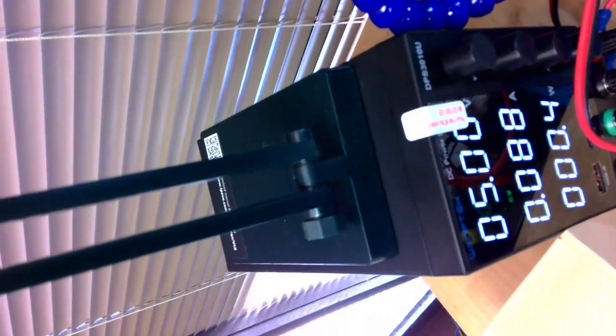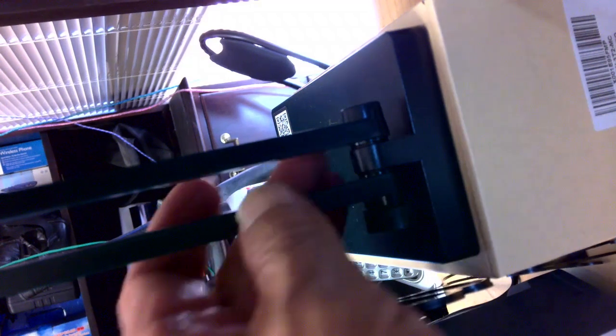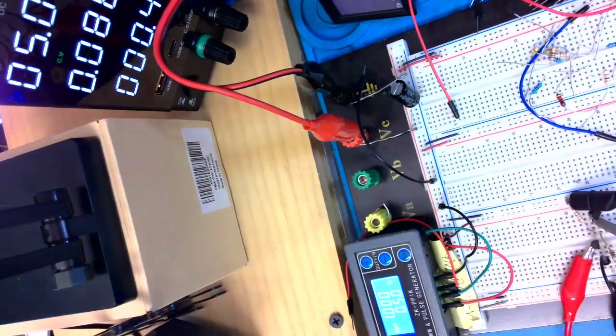Can you see this guy? It's $60 from Amazon. The power supply died. I don't know why. Probably the $10 one couldn't handle the total current we need.